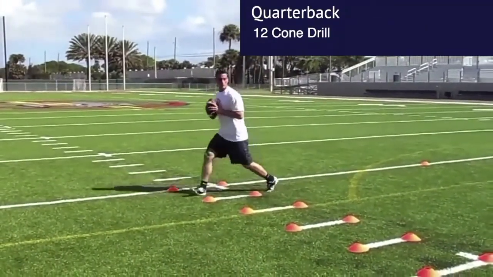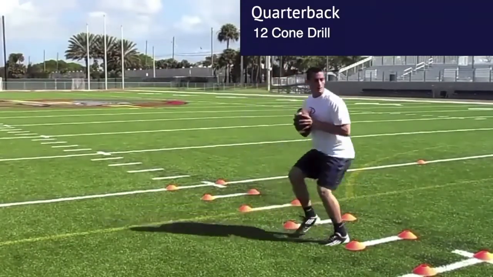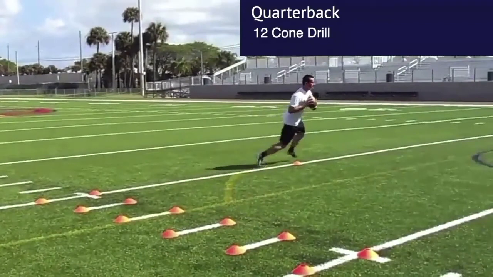Again, not backpedaling through this drill, leading with his back foot, not crossing over, gets to the top, all of a sudden, bang, reverses out, and then he's going to make a good throw on the run here. So now that we've shown our ability to make pocket movement, now it's time to add the pocket movement, but now show we can throw on platform.